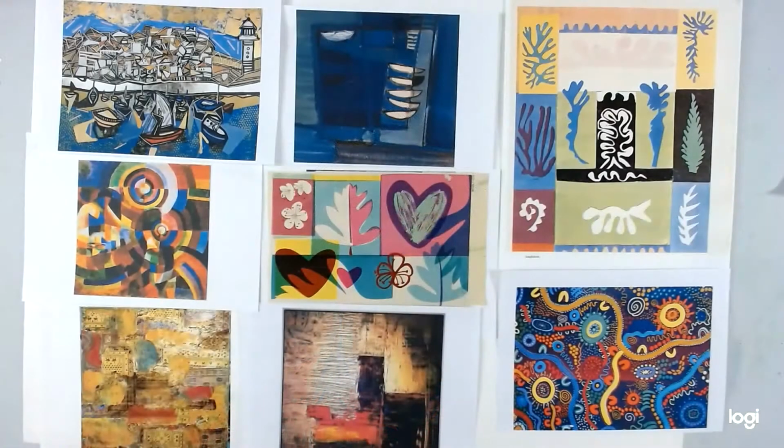If you look on the internet, you'll find lots of examples of abstract art. Some by famous artists, some by lesser known artists. What we're focusing on in this course is abstraction, which is where you start from something in the real world and then you simplify it or modify it in some sort of way to create your composition.